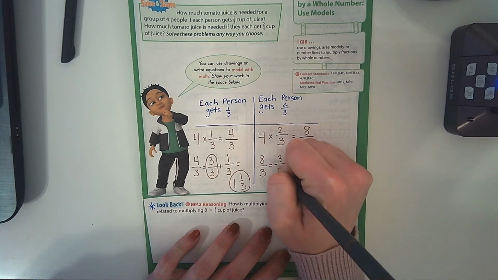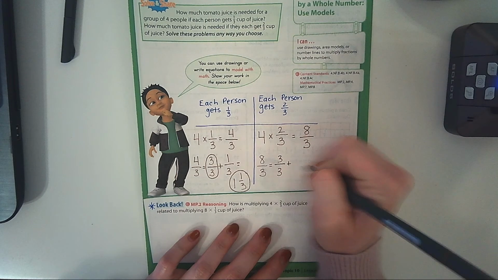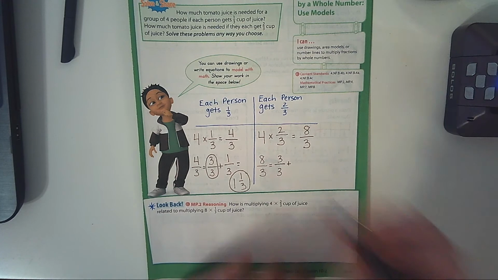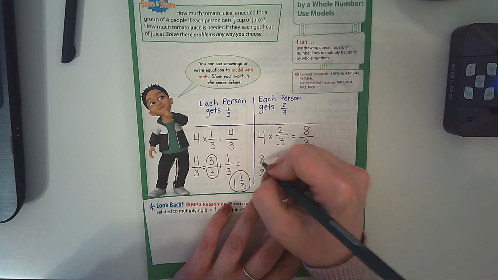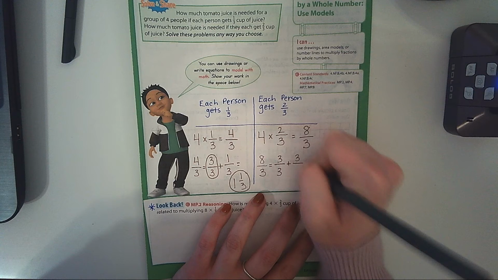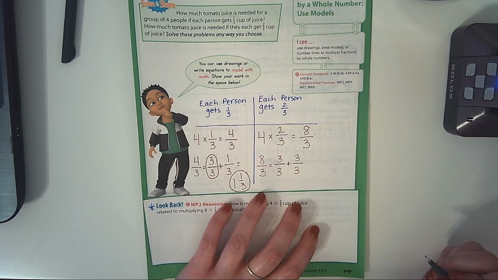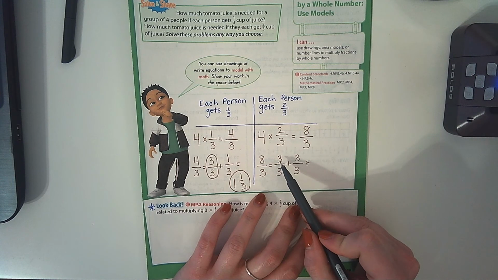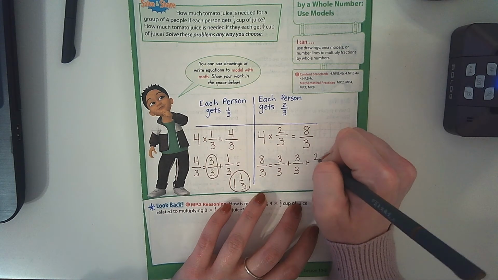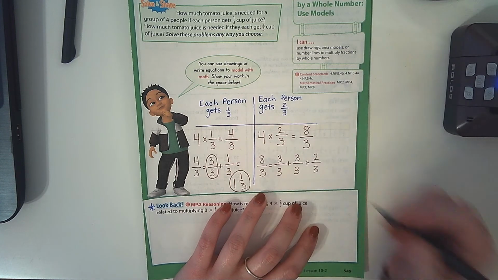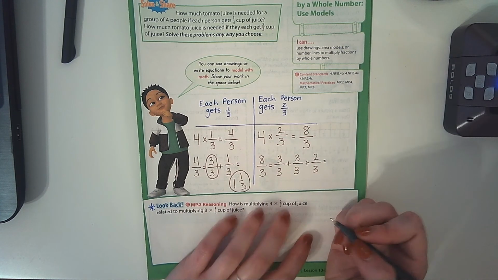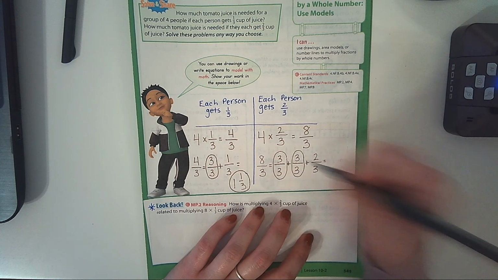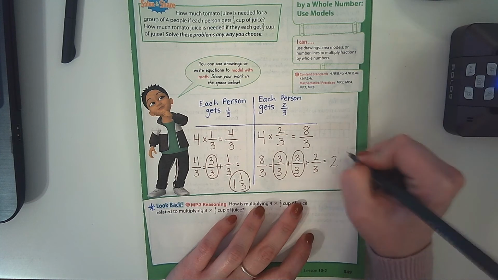So 3 thirds plus, well, 3, 6 would be our next number if I added 3 more, which is not at 8 yet. So I can have another 3 thirds to make a whole. 3 plus 3 is 6, plus 2 more gives us 8. Equals, let's circle the wholes that we can make, 1, 2, with 2 thirds left over.